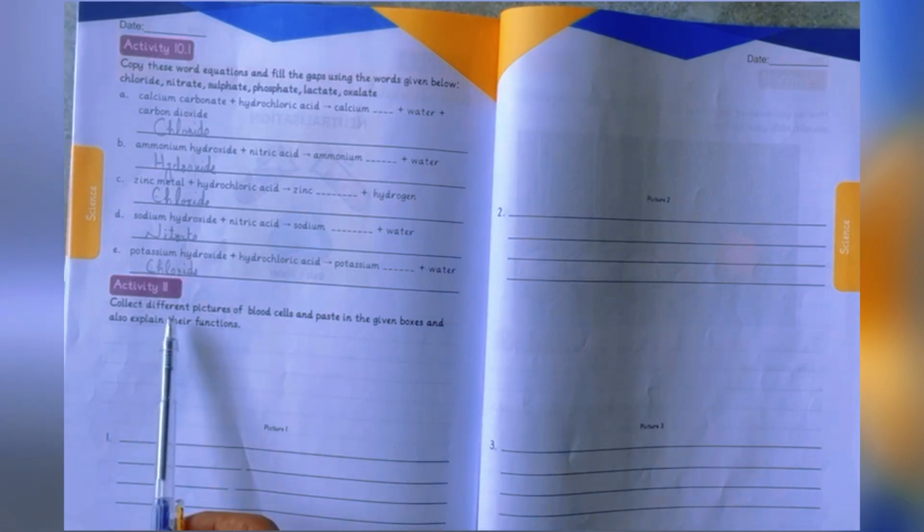Activity 11 is to collect different pictures of blood cells and paste them in the given boxes and also explain their function. You have to print different blood cells like red blood cells and white blood cells, and explain them in short, 1 or 2 lines.